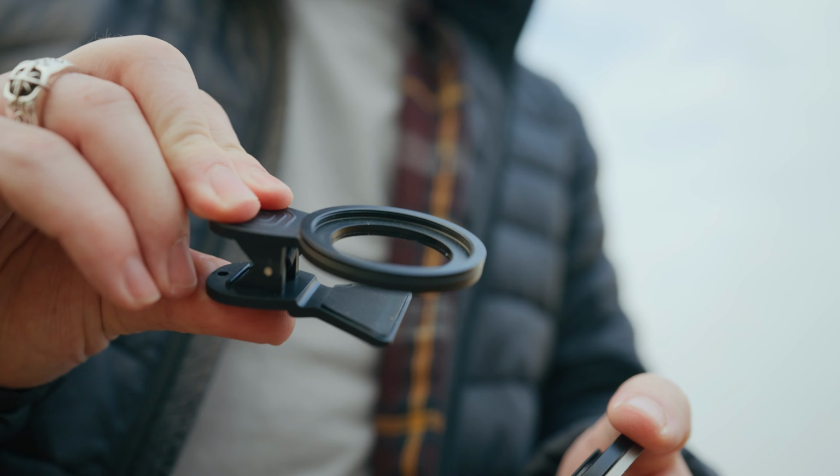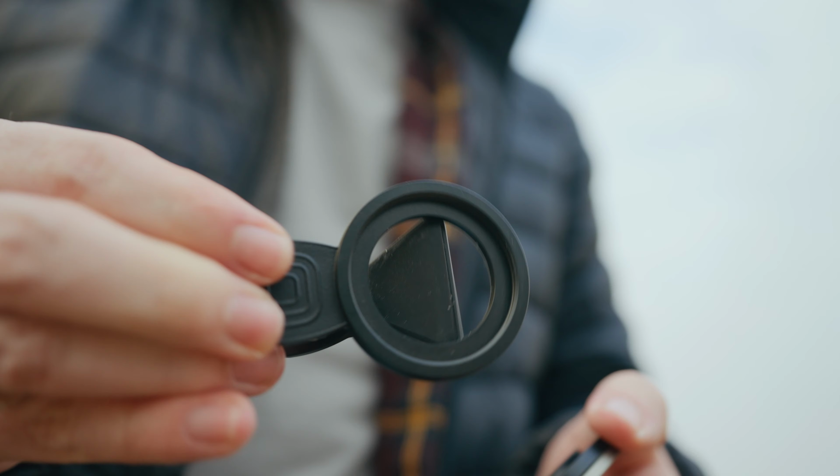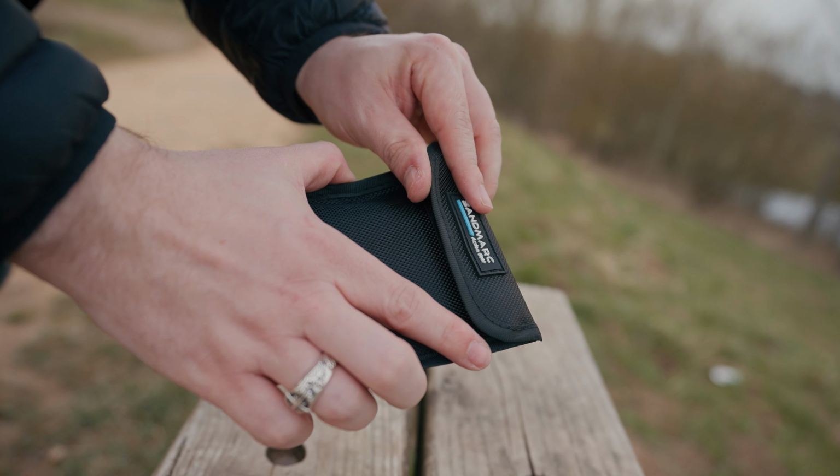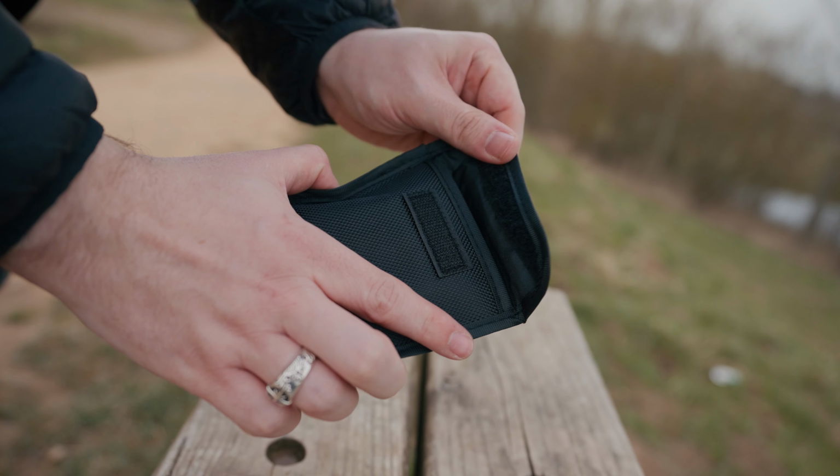However, even though this is made from some kind of metal, the clip isn't. This is made from plastic, and it's got a piece of rubber on the front and back to stop it from slipping around. You also get a nice little pouch to keep it all safe in so you don't get any scratches on the filter, and overall I think it's really good. However, I have found some problems with the Sandmarc motion variable filter.